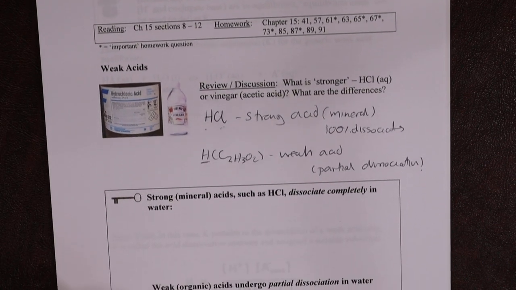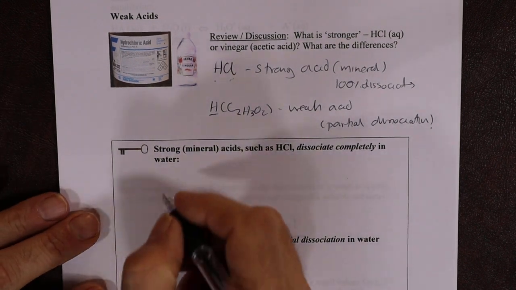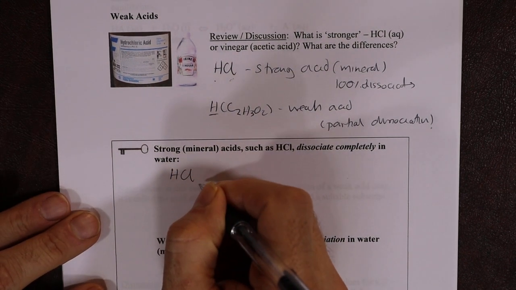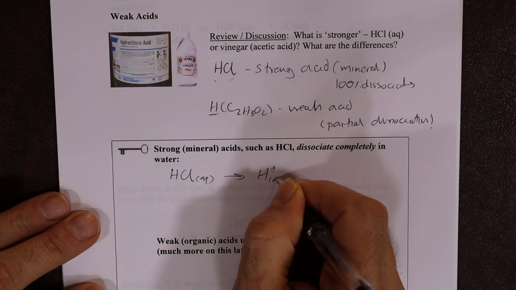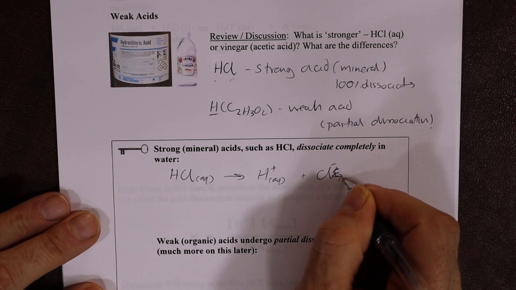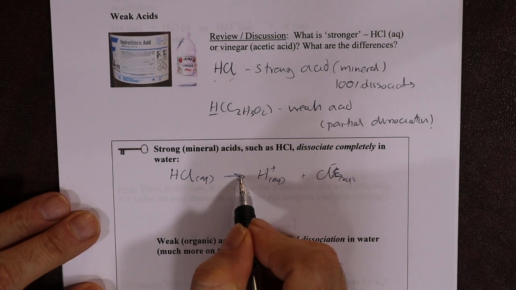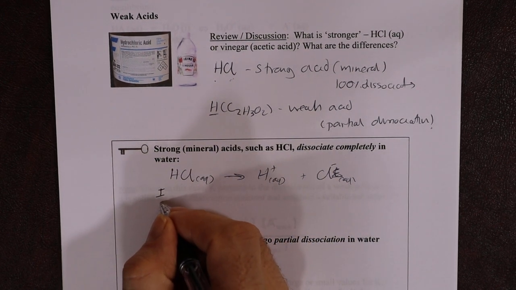Okay, now if you remember, we did this before. We'll just go over it again to show you. A strong mineral acid dissociates completely. How do you represent that? The single arrow. The single arrow means completely dissociated.